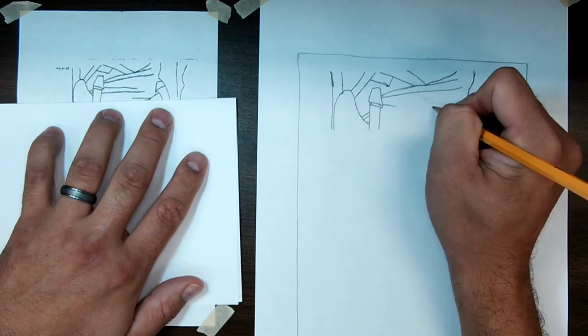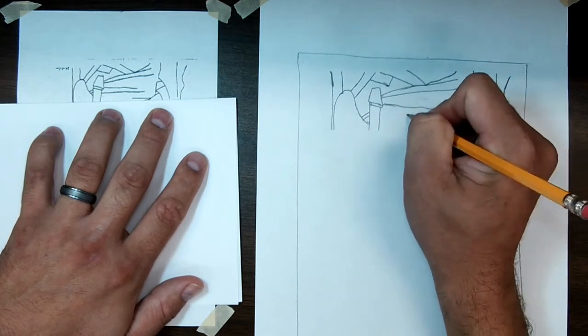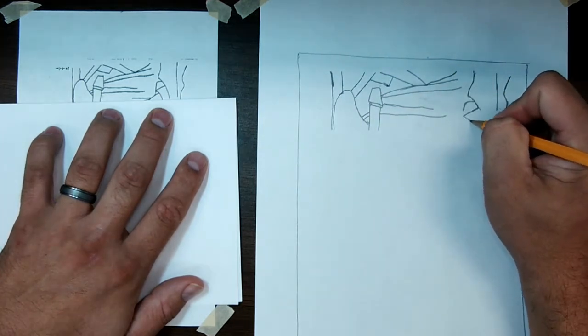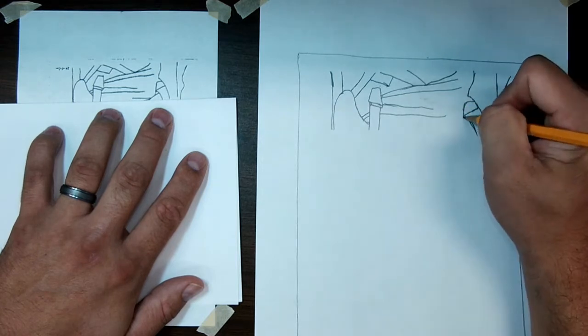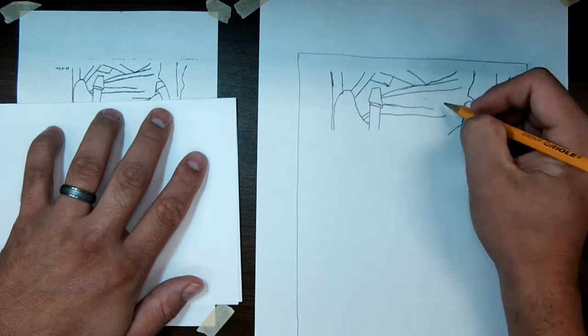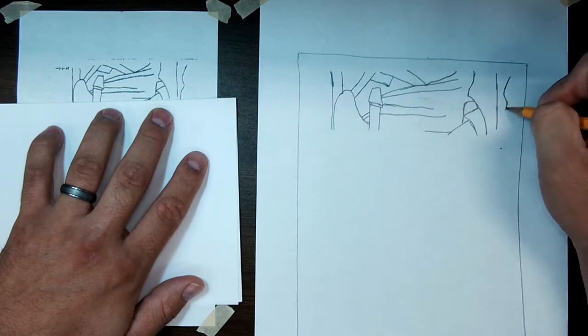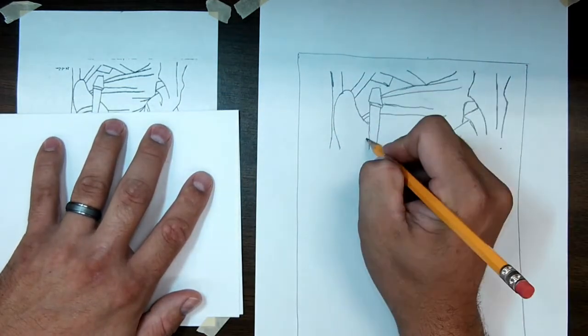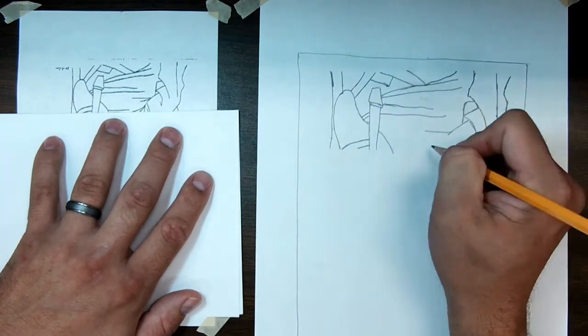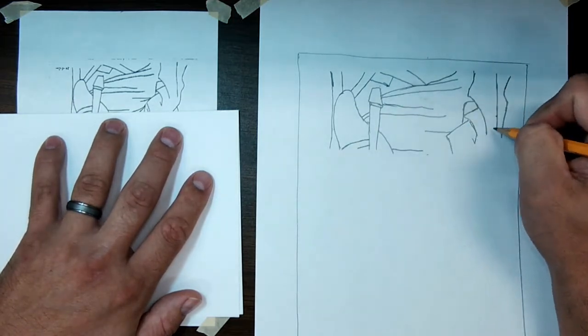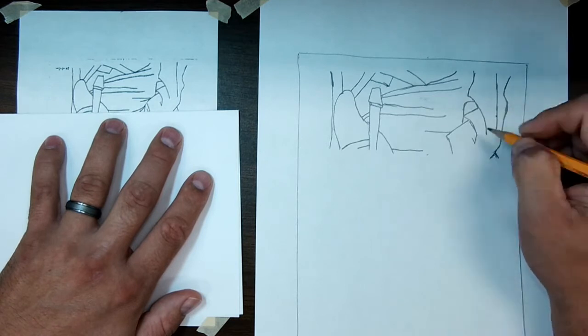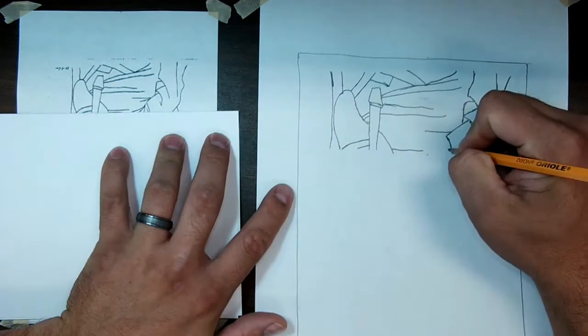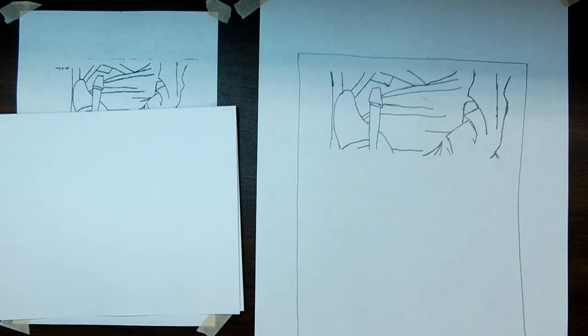Don't try and trace it. Some students have tried to do that, and it's very obvious when someone's tracing this image. But anyway, as you go, just focus on trying to copy those relationships, and then if you get tired in the middle of this, you can walk away from your drawing for a minute, stand up, stretch, maybe look at something else, go get a drink of water, and then come back to it.